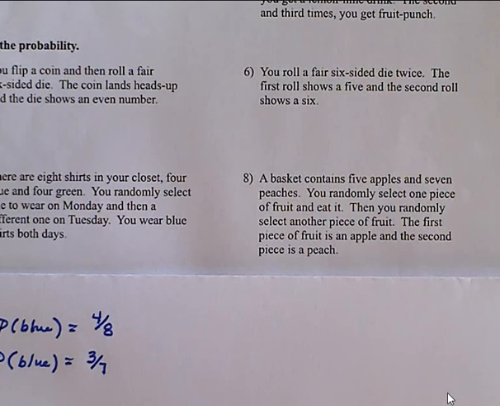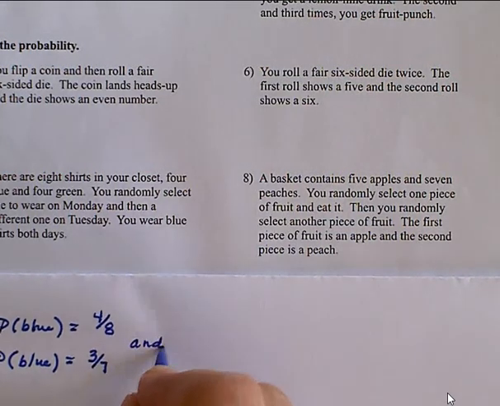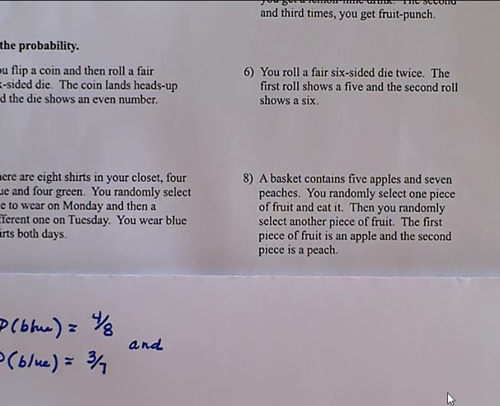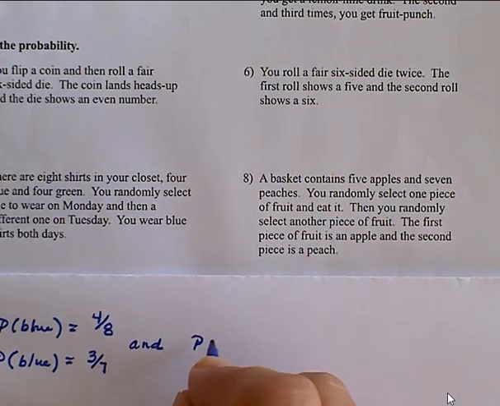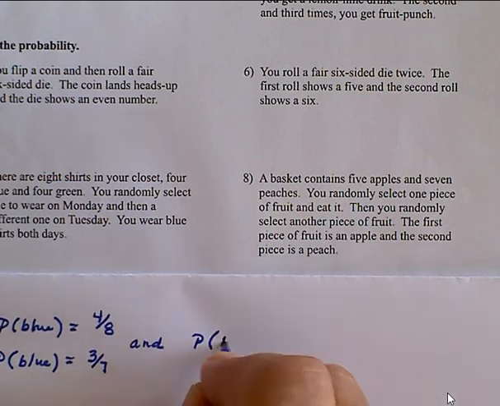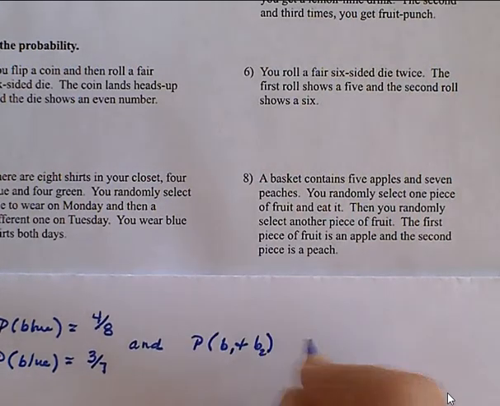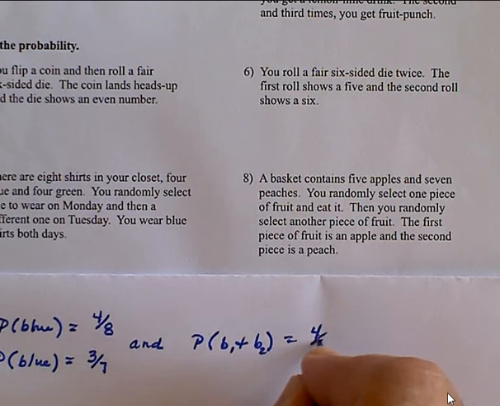So these are 2 events, and I want to know what's the probability that both of them happen. So this is an and situation. And when they want to know and, you multiply. So this is the probability of blue and blue. If you want to call it B1, blue day 1, B2, blue day 2, then that's 4 out of 8 times 3 out of 7.